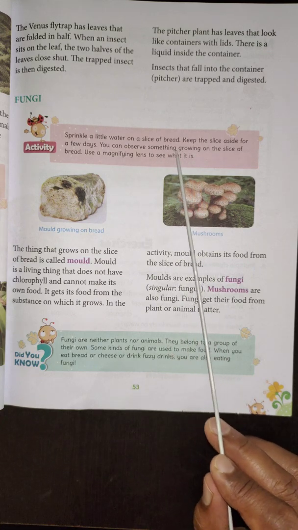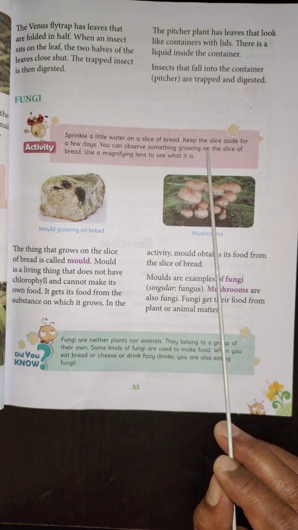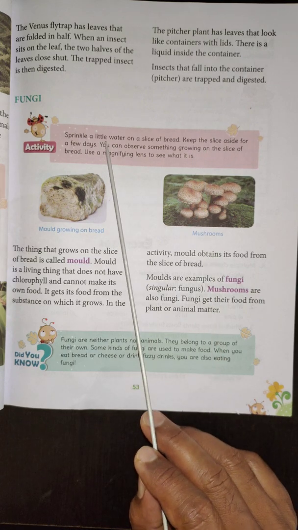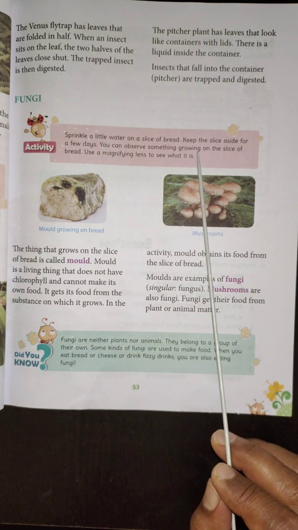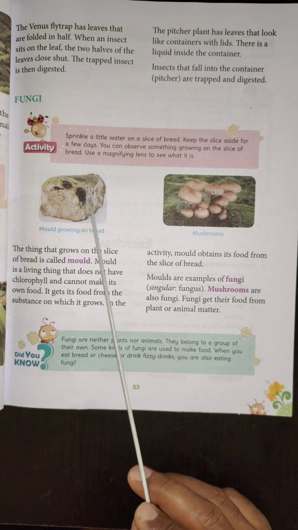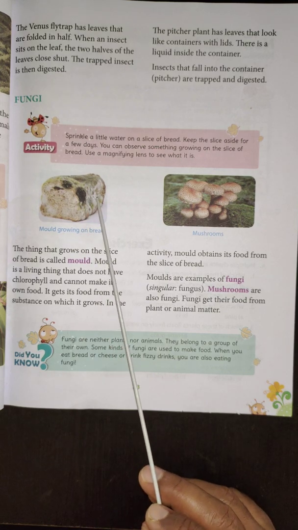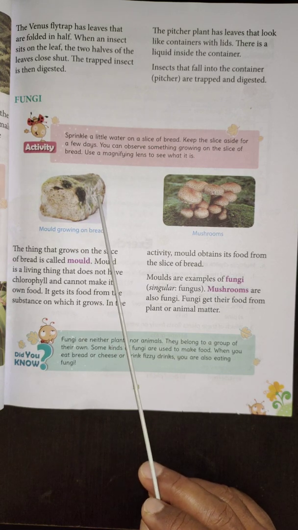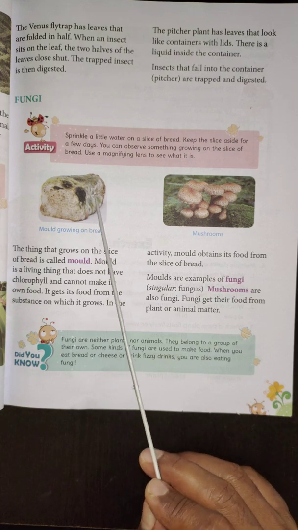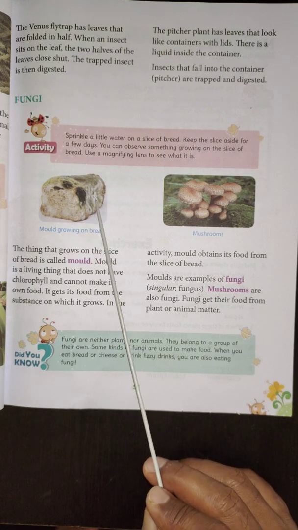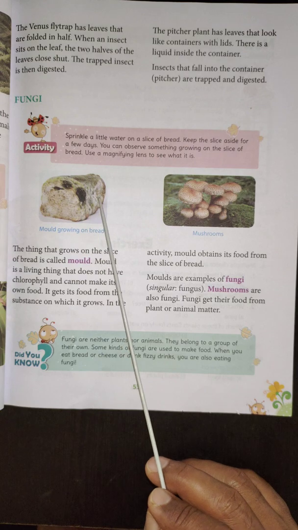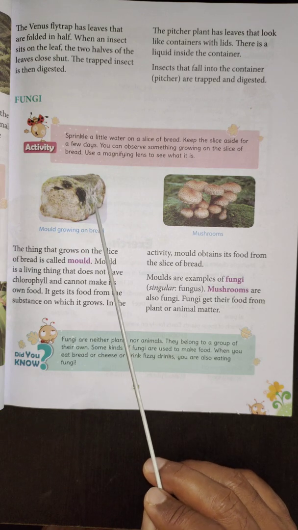If you take a bread slice and sprinkle a little water on it, and observe it after a few days, you can see a growth on it. You can use a magnifying lens to see what it is. Actually, it is nothing but a mold, one variety of fungi. In higher classes you will learn it is called rhizopus. This particular fungus that grows on bread is also called bread mold.